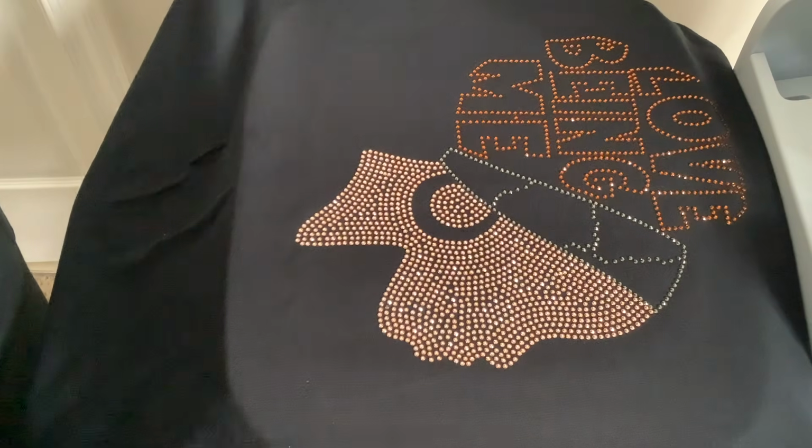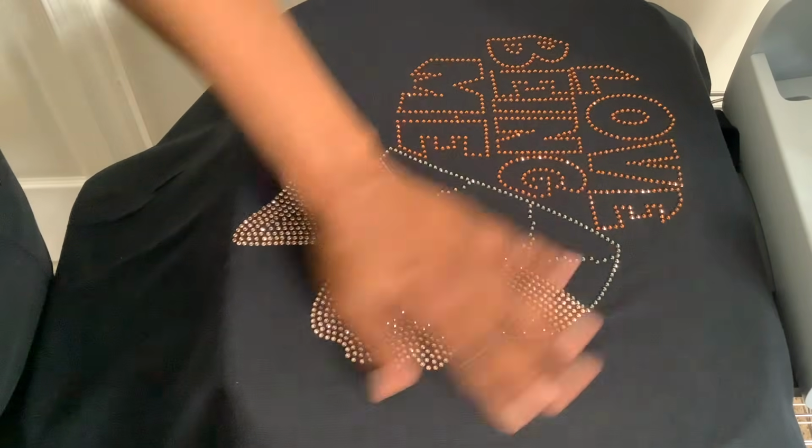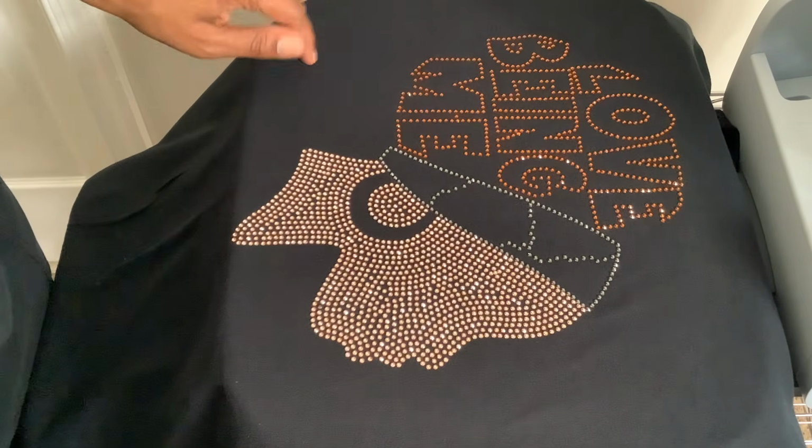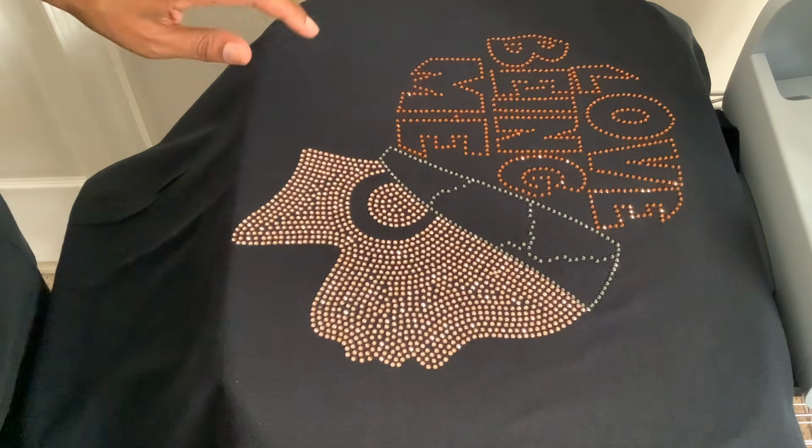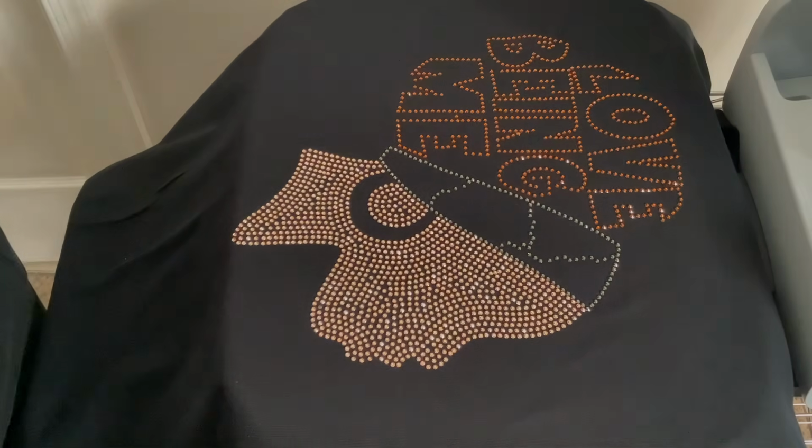Okay, so now I have 2 layers on. I'm going to press the rest of the layers and I'll come back with the final peel.